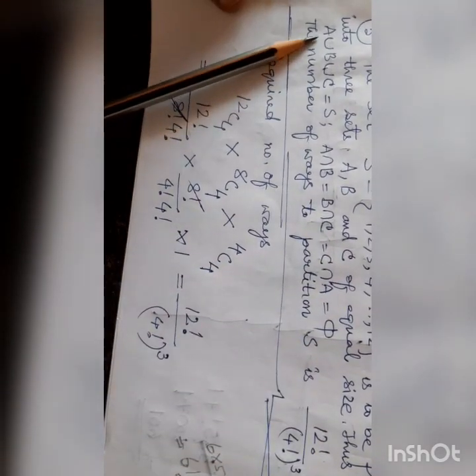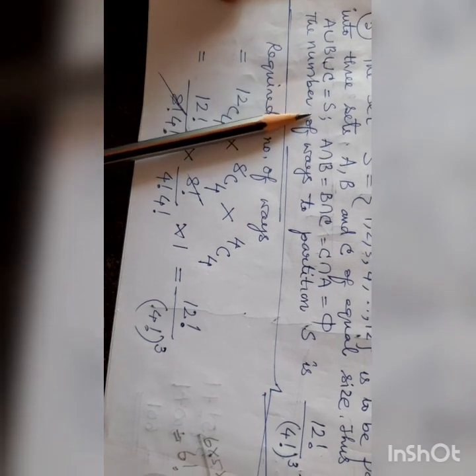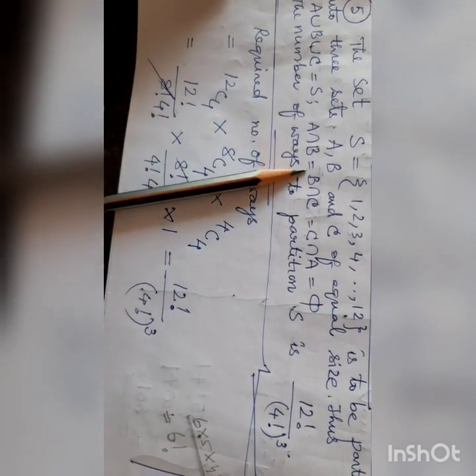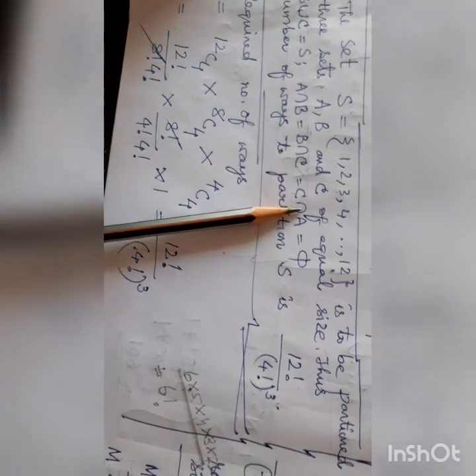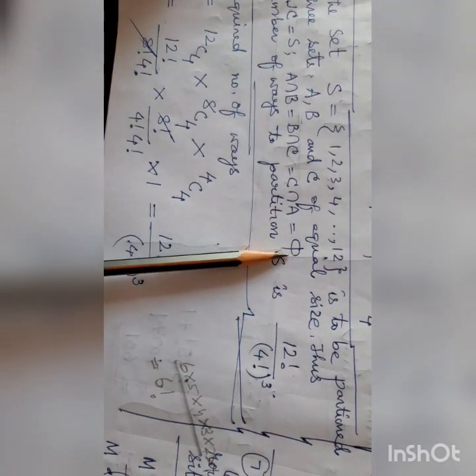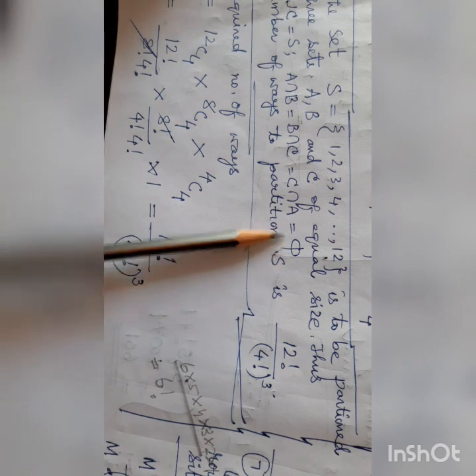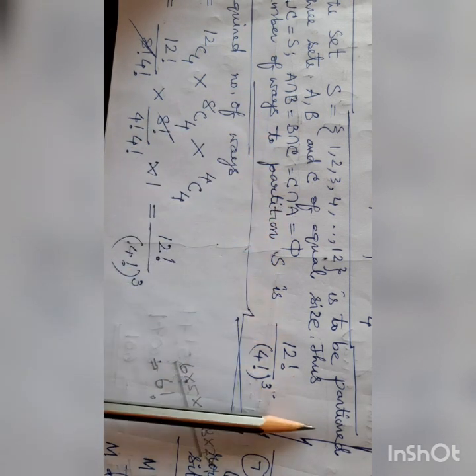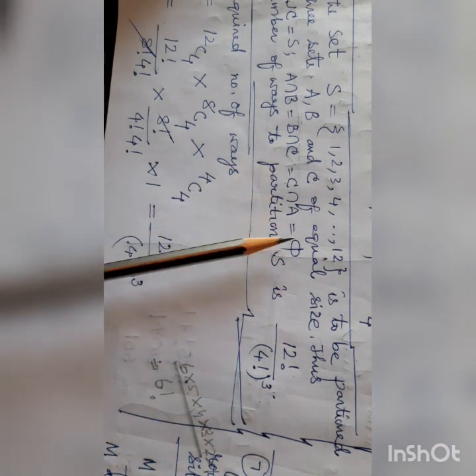Thus, A union B union C equals S. And A intersection B equals B intersection C equals C intersection A equals the null set. Null set only, because if you take 1, 2, 3, 4, then 5, 6, 7, 8, there is no intersection.